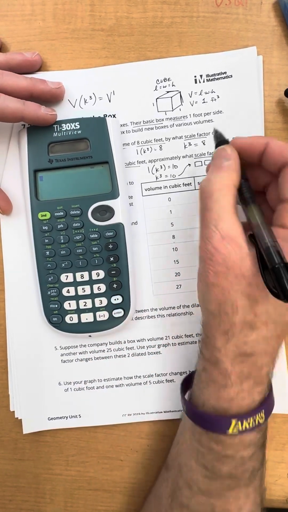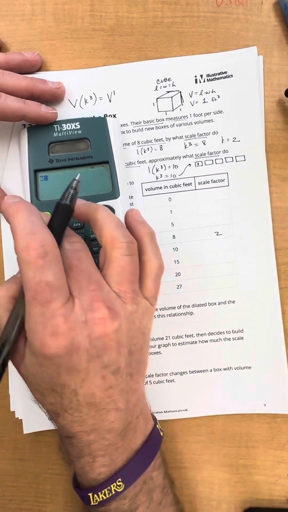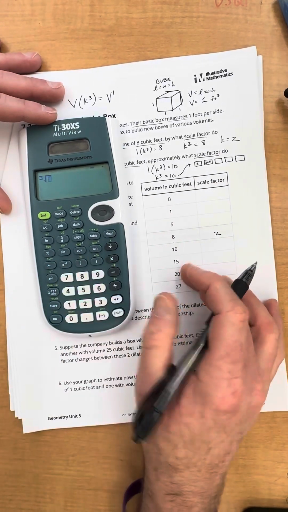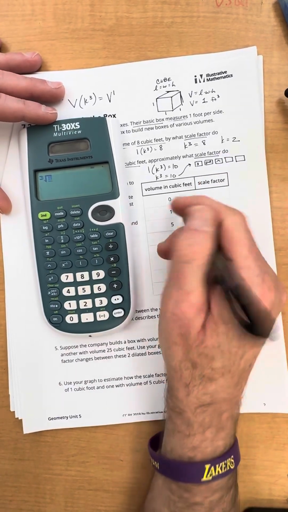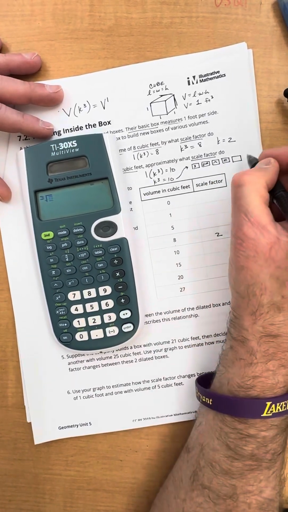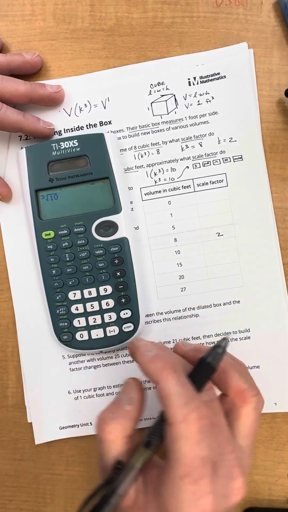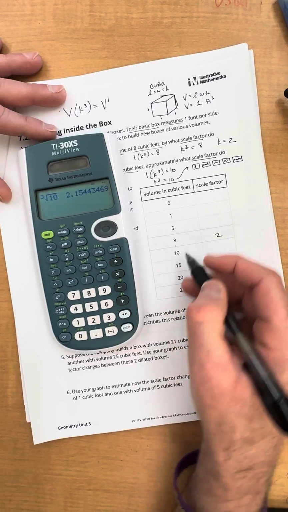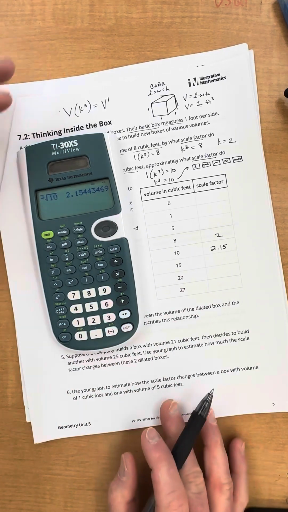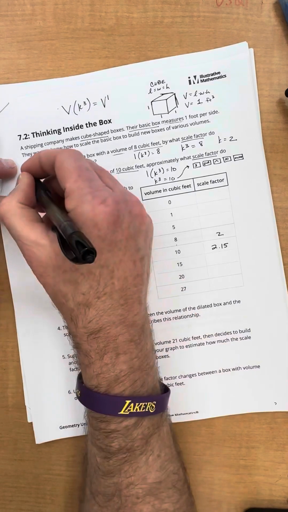So you go 3, then you hit second, hit the up arrow, type in your number, and then hit enter. And you will get, for 10, 2.15, rounded off to the nearest hundredth. Okay? So 1 and 2 are done.